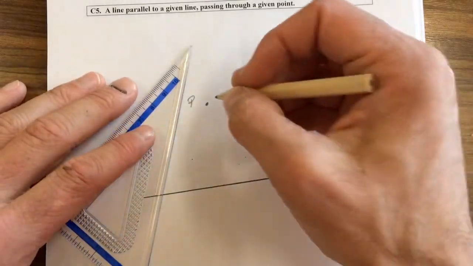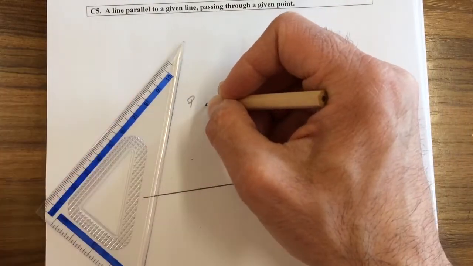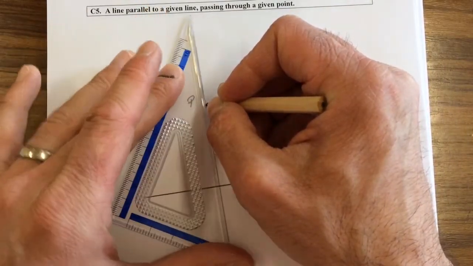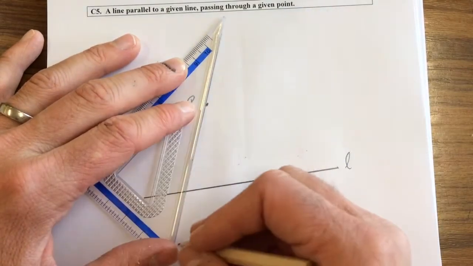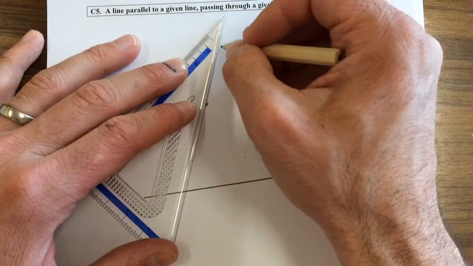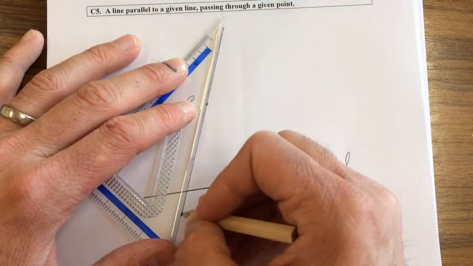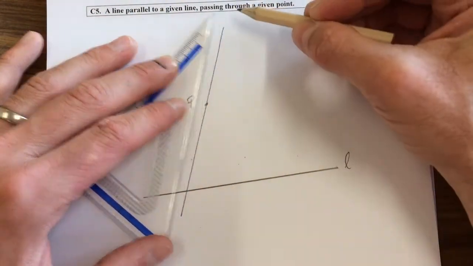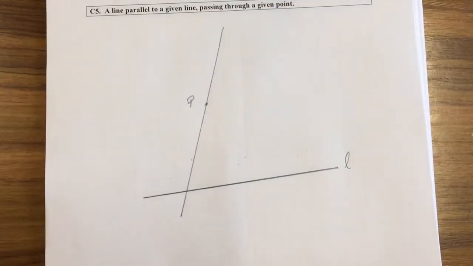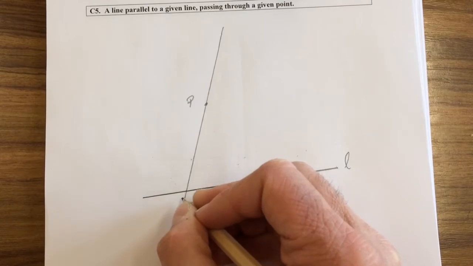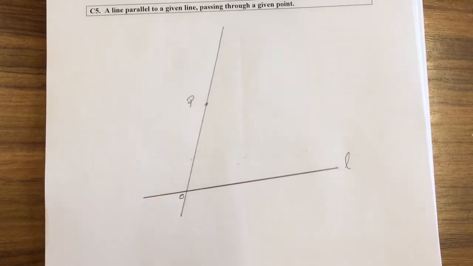So the first step is I get point P and I draw a random line. It doesn't really matter what angle you draw it at. I'm going to draw a random line such that it comes down and cuts the original line. But I'm also going to make sure that I extend it further above P as well. Now, I'm going to call this position down here where the two lines cut, O.